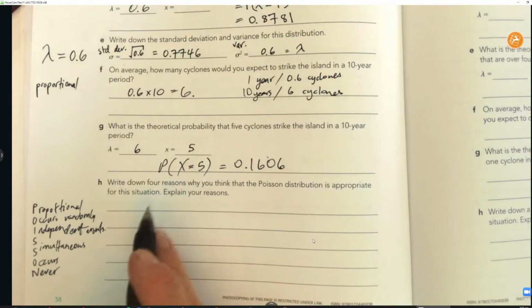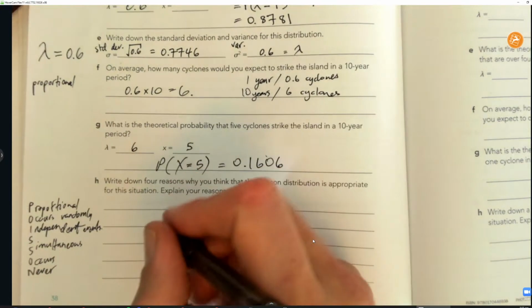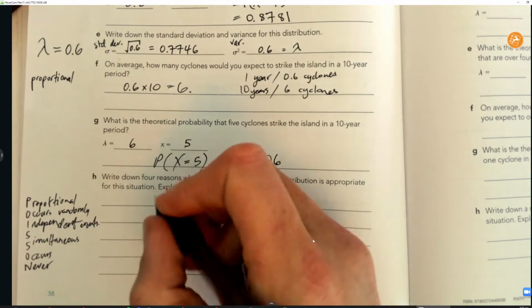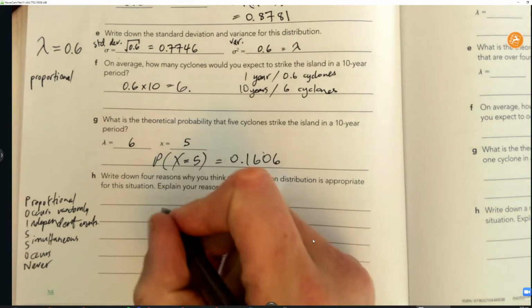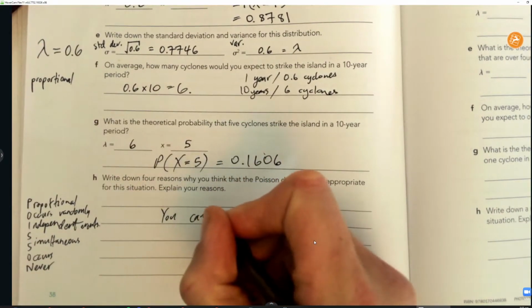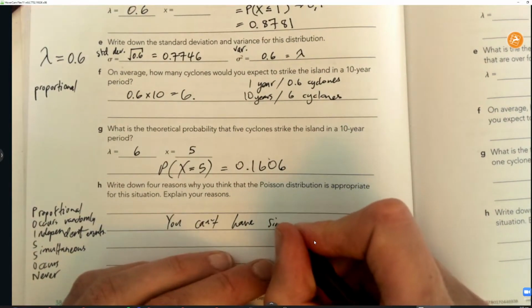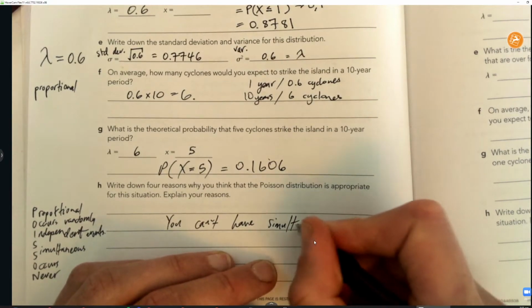Okay, so we're just going to find 4 reasons. Can you have 2 cyclones at once, or would they join together? I'm just going to write that. Simultaneous occurs never. You can't have simultaneous cyclones on the same island at once. I don't even know if this is true. I don't know enough about cyclones.